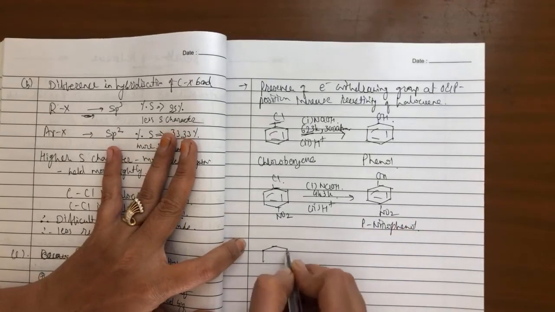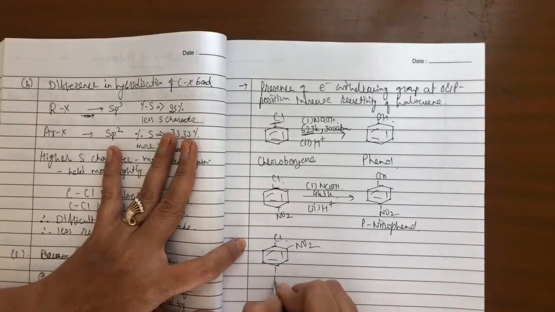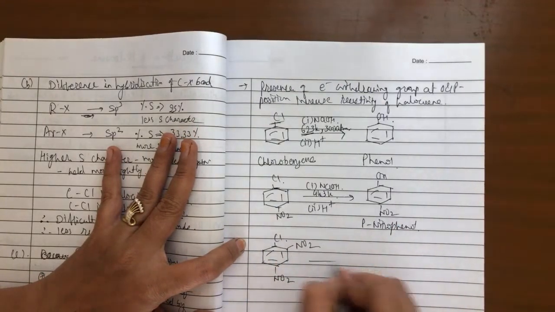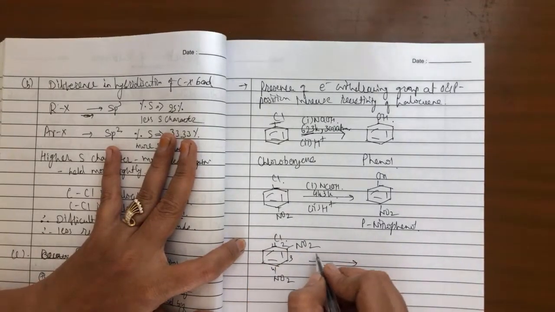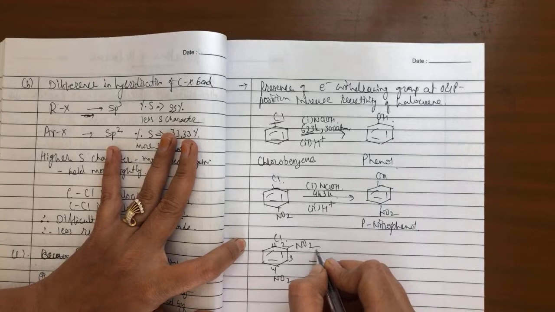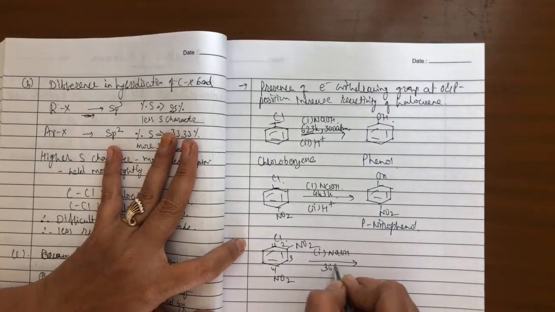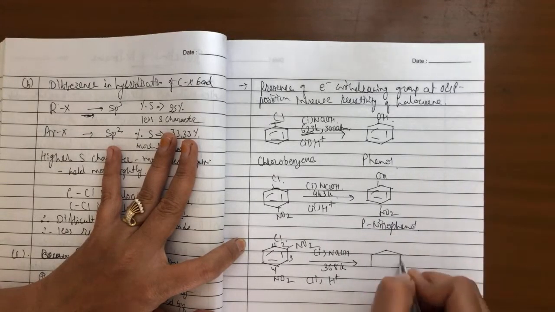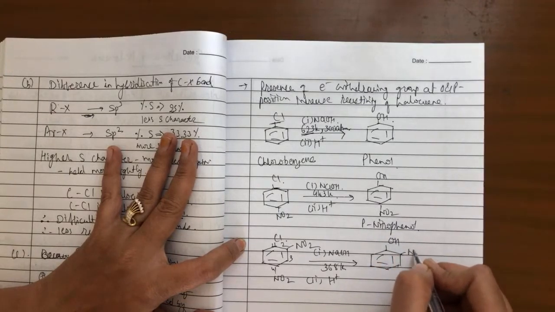Instead, if I have more than one nitro group, that is 2,4 dinitro-chlorobenzene, then I require an even lower temperature. That reaction is carried out only at 368 Kelvin in the presence of acid to get you the substituted product.